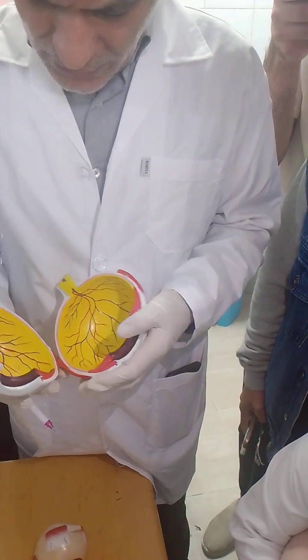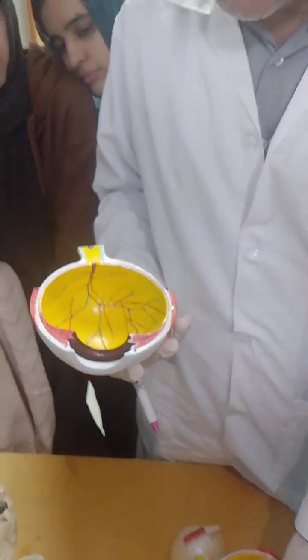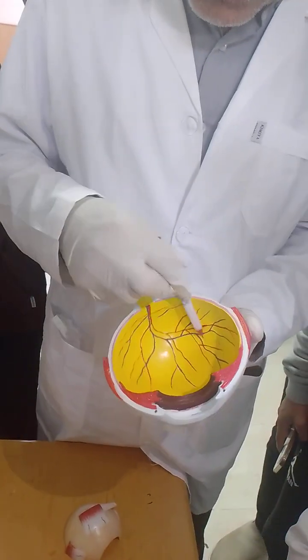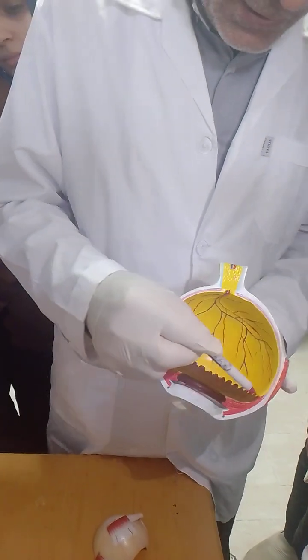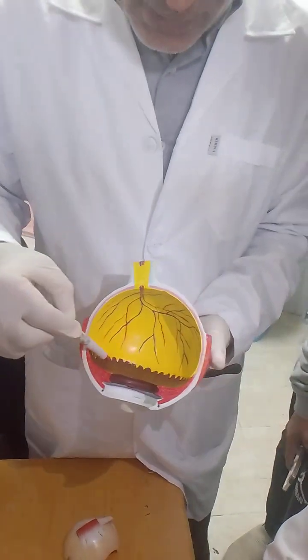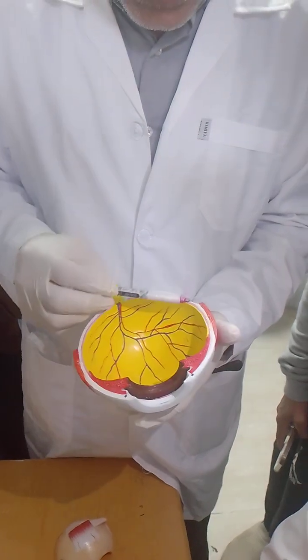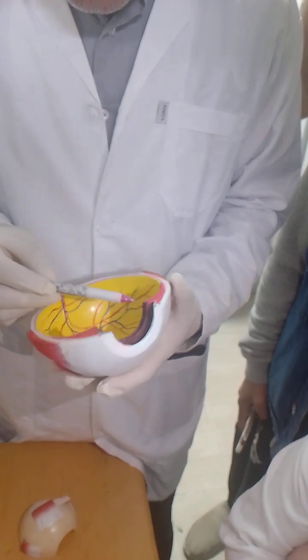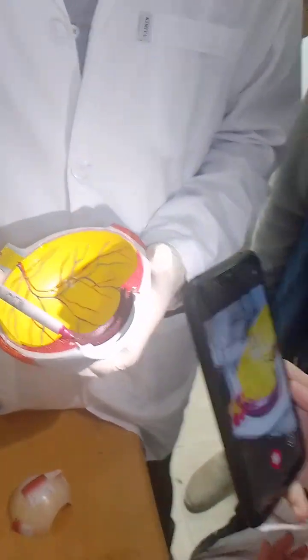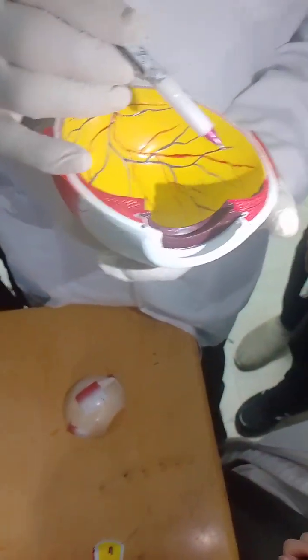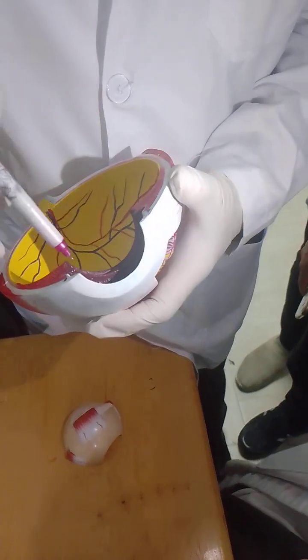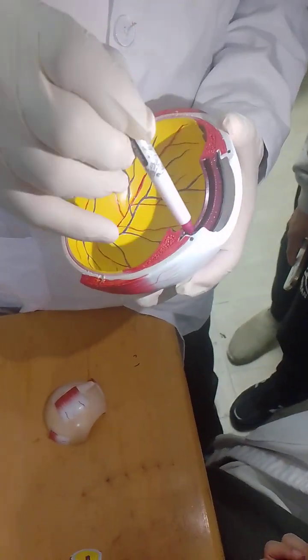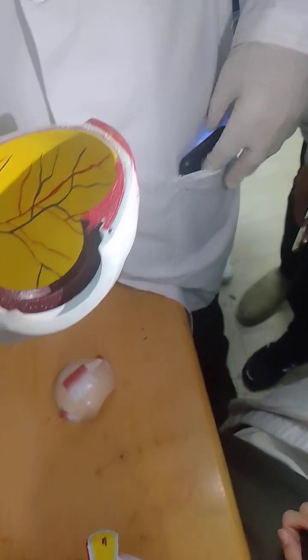Retina contains two parts, optic part and non-optic part. Between them is the ora serrata. This part: ciliary muscles, ciliary process. This is the ciliary process, and another part, this part, iris.